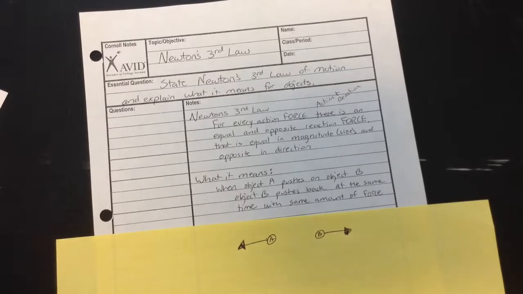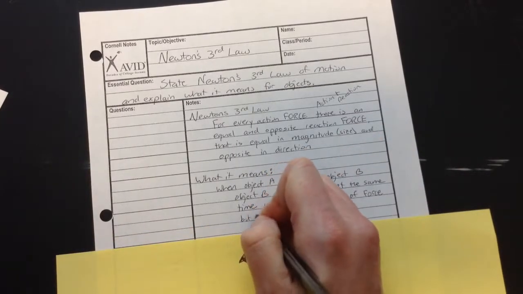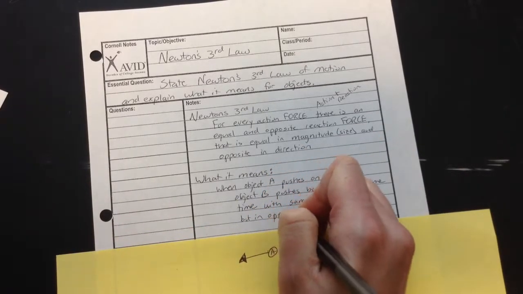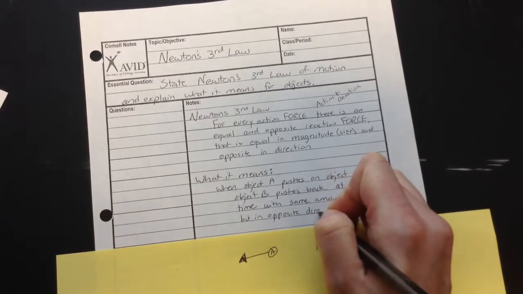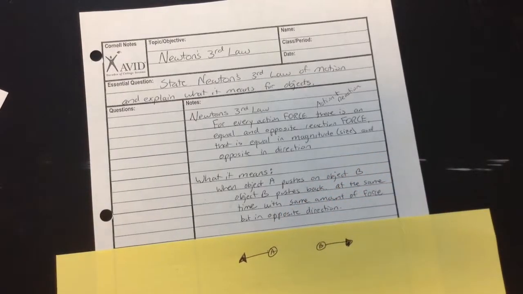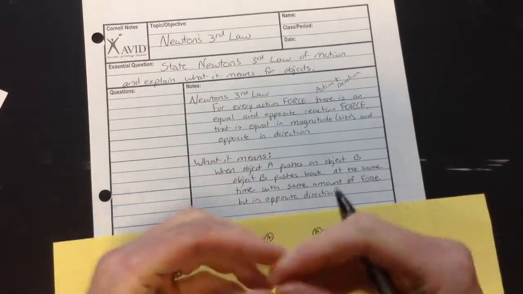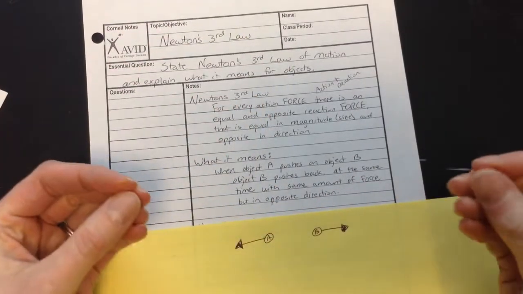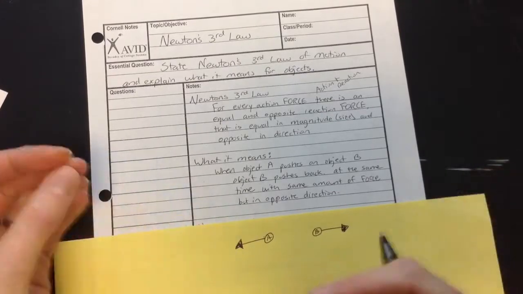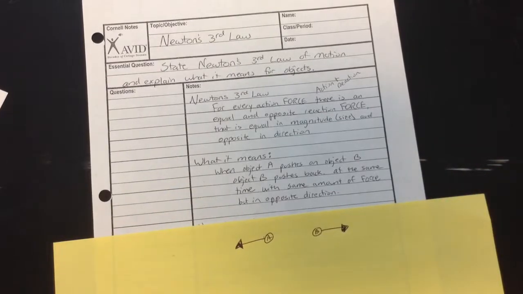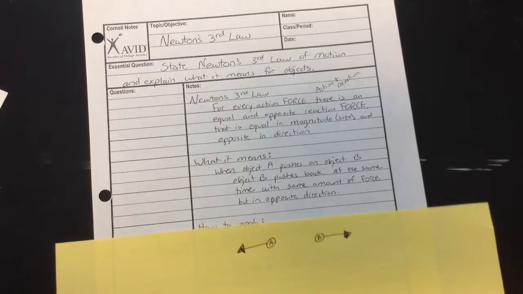They're always the same, but in the opposite direction. So it's going to push the other way. That wouldn't make sense for it to push in a different way. In the lab, you had the spring scales and you were pulling on them, and they were always reading the same amount, no matter who was trying to pull harder or less. It always worked out to be the same amount.